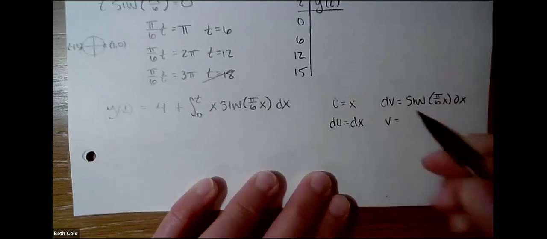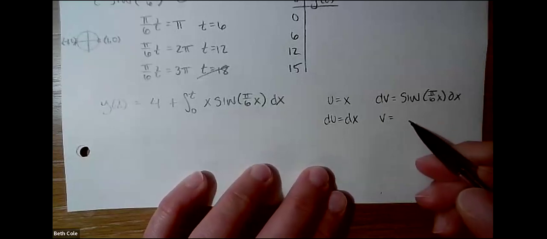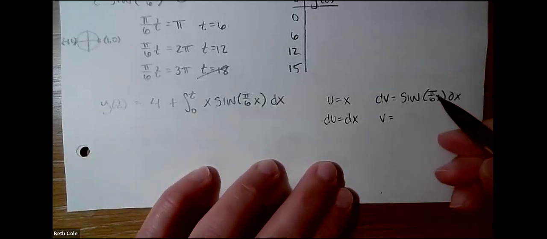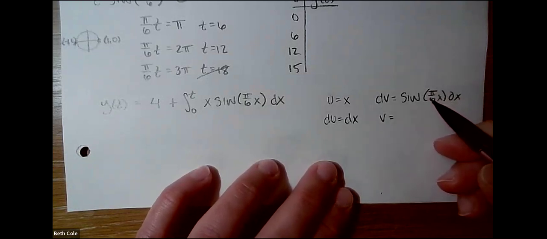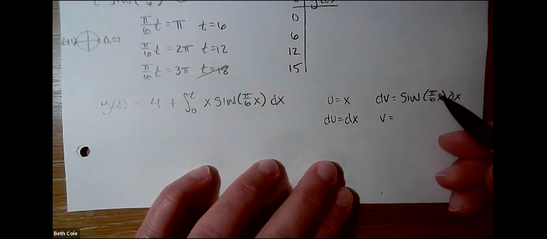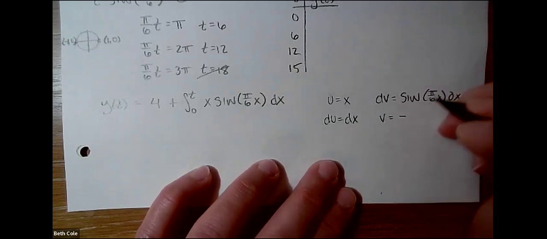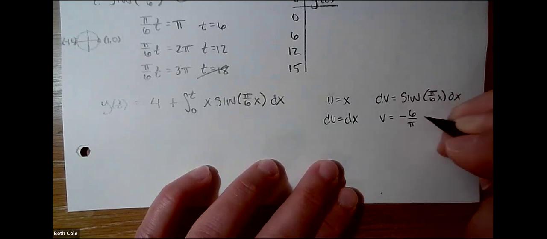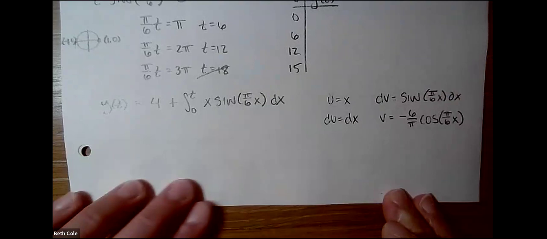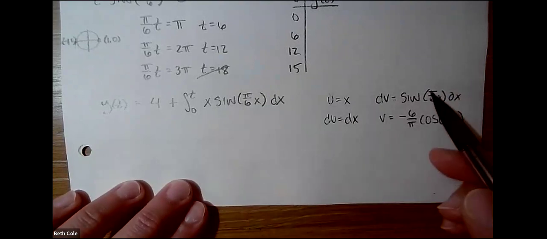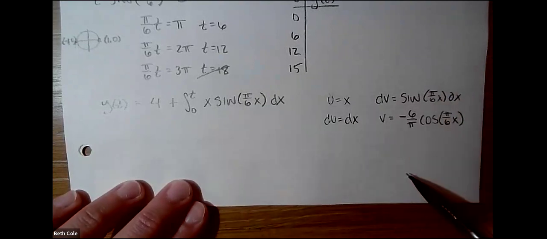v. Now, when you do your antiderivative of sine, it is going to be negative cosine, and you need your adjustment number. Now, pretend there was just a 3 in there. You would use a 1/3. If there was a 5 in there, you would use a 1/5. You always do the reciprocal. So the reciprocal of pi over 6 is 6 over pi. It looks like a lot, but all we did is take that number and flip it over. And just don't forget the negative.